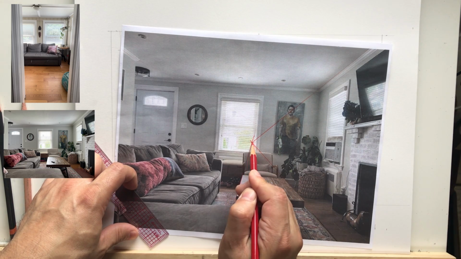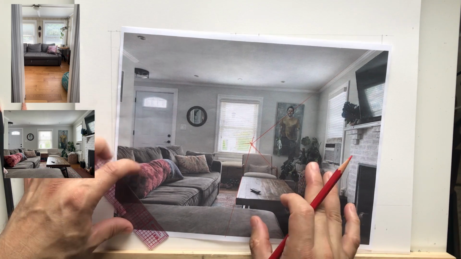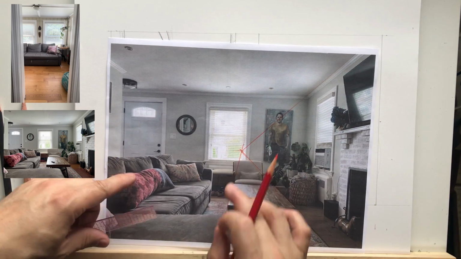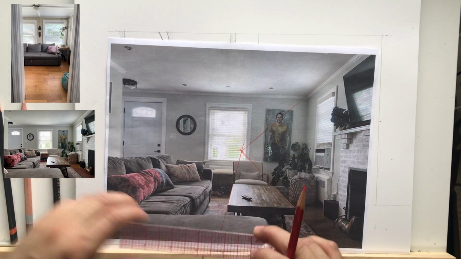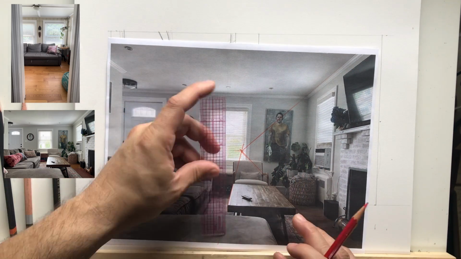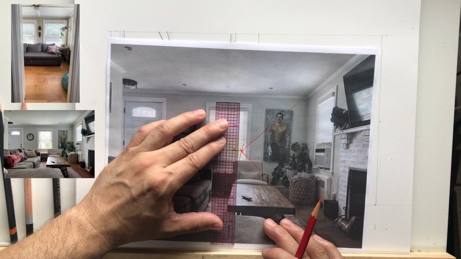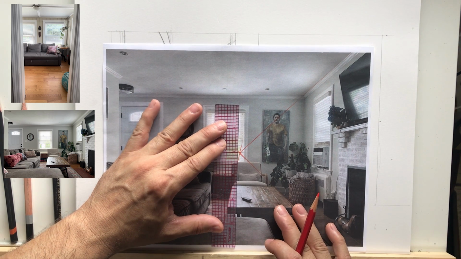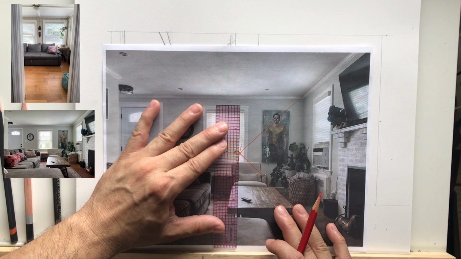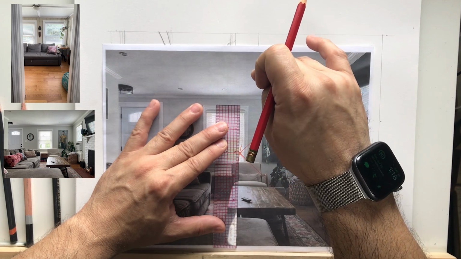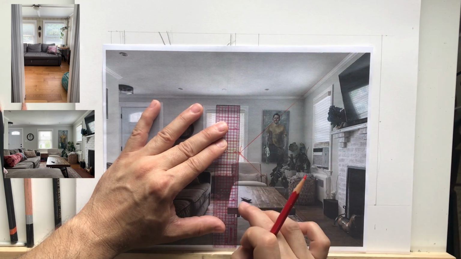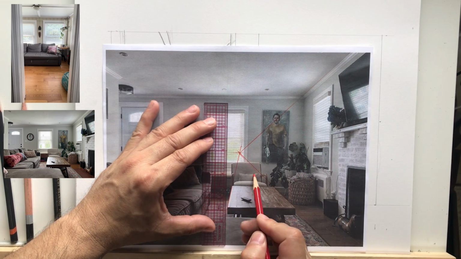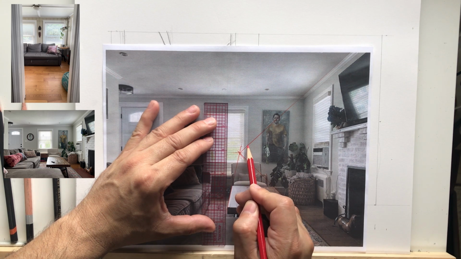So that says that this is my eye level. I was sitting lower when I took this photo, so that's going to change the eye level. So I wasn't standing, I was actually sitting, which brings the eye level a little lower. So imagine somebody sitting here.